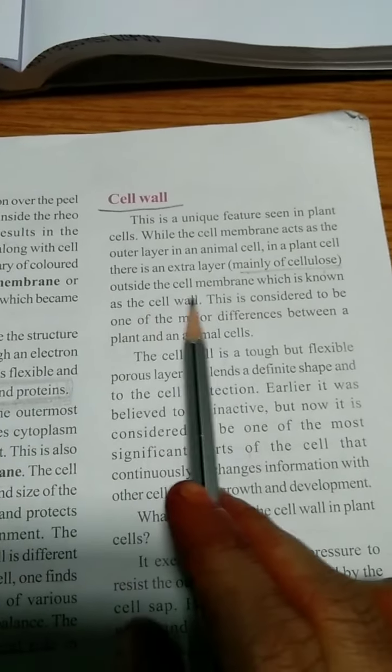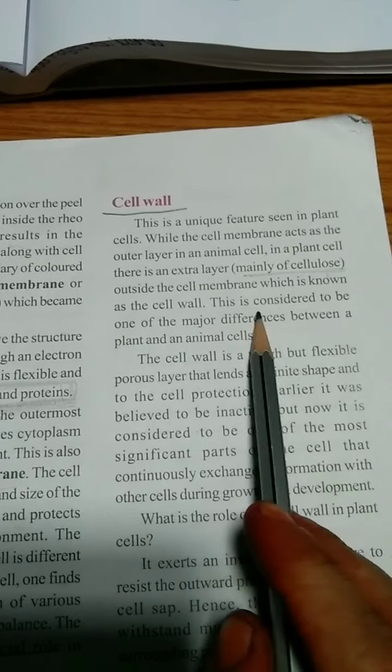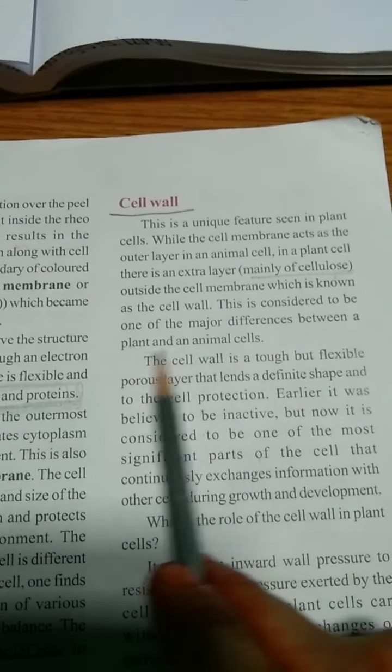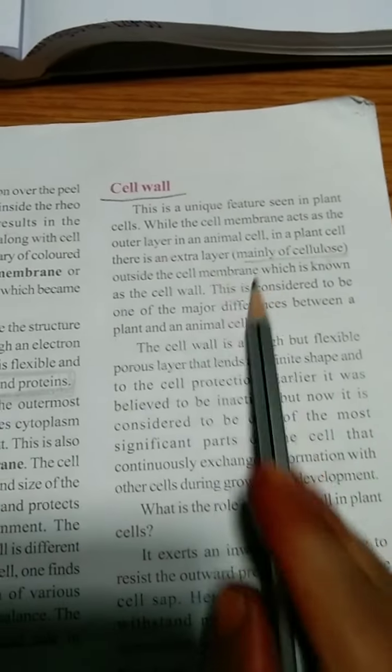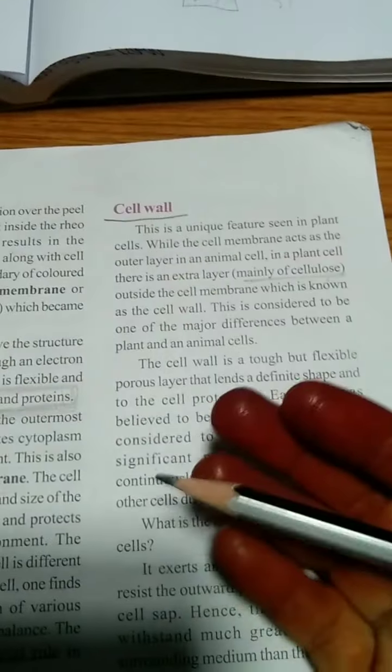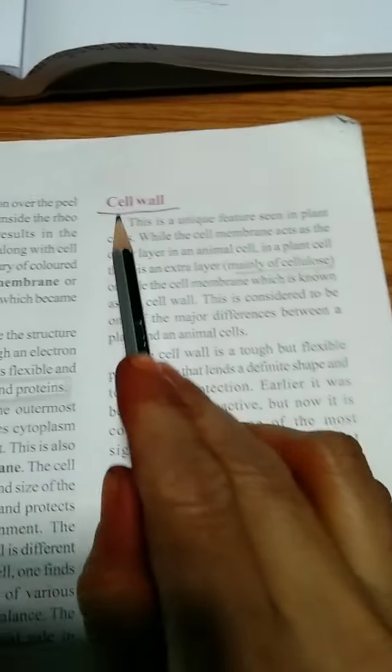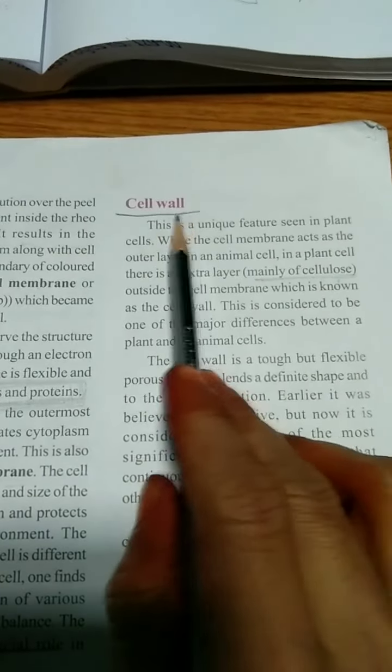So outside the cell membrane is what is known as the cell wall, which is considered one of the major differences between the plant and animal cell. We discussed the differences between plant and animal cells, and among them the main difference is that the cell wall is present.